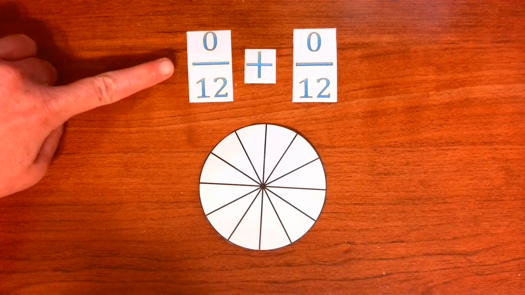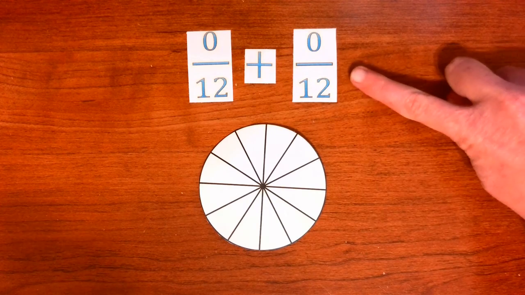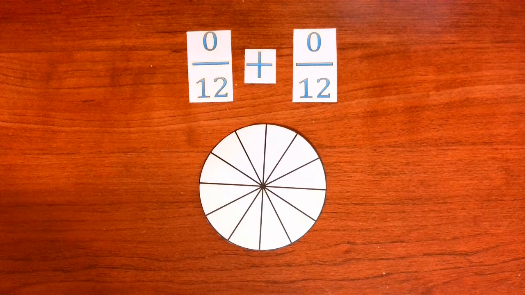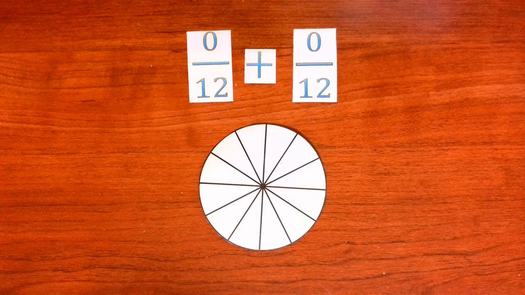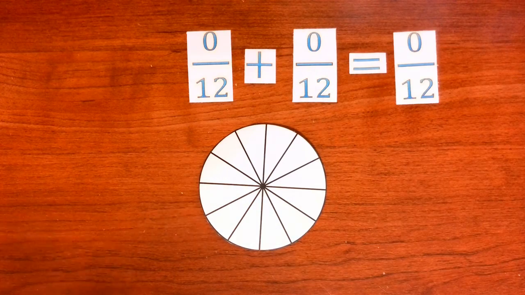So first of all, let's get 0 twelfths. We're getting no twelfths. We're not getting anything. So let me go ahead and just get nothing. And here we go. I just got nothing. Then we're going to need to get 0 twelfths more. We're getting nothing more. And there we go. And what we're left with? No twelfths. 0 twelfths. Therefore, 0 twelfths plus 0 twelfths is equal to 0 twelfths.